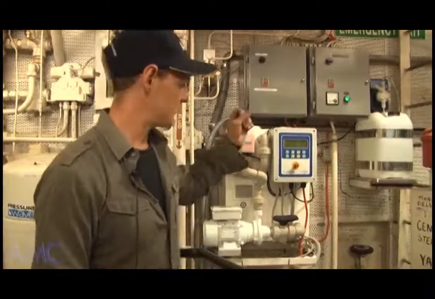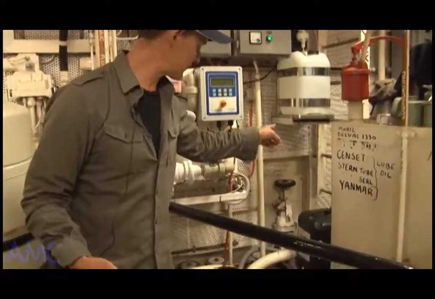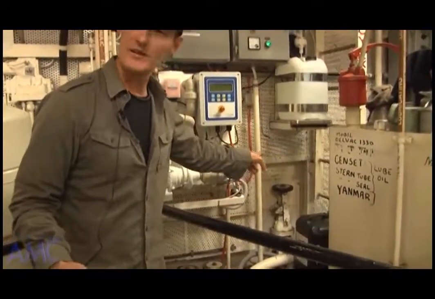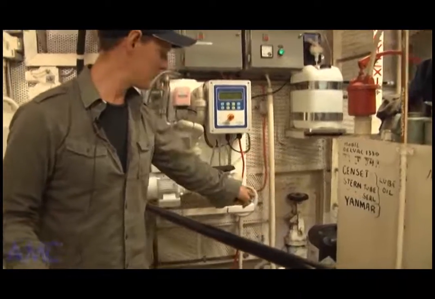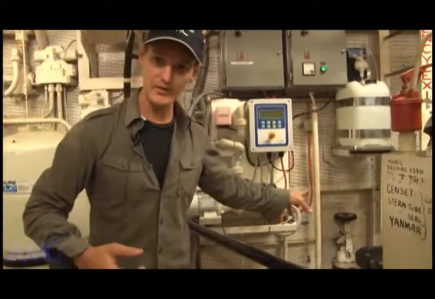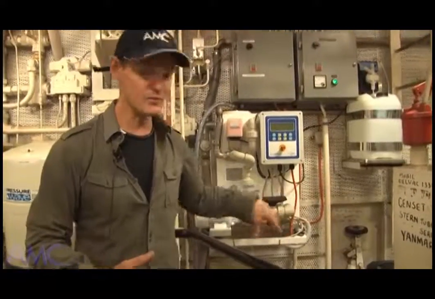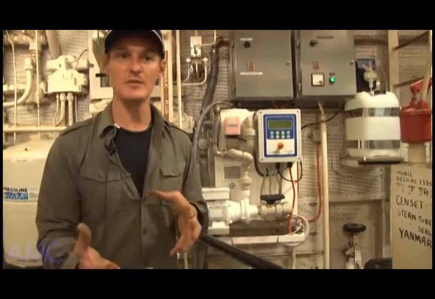They're not a freestanding tank, and we have a remote quick closing valve for our starboard bunker tank right here.